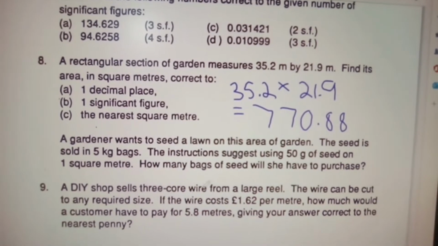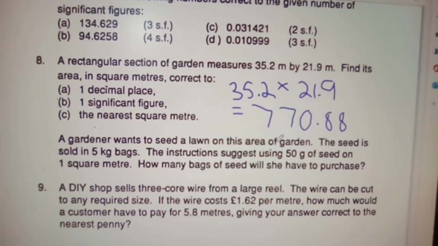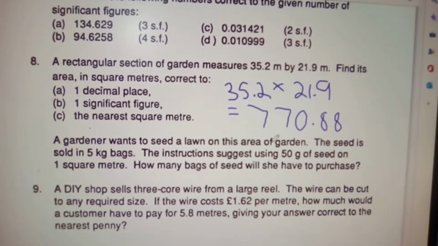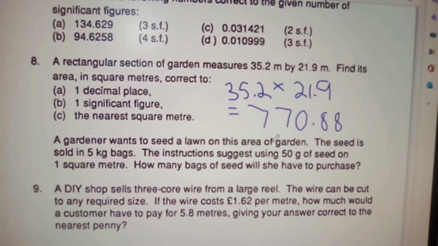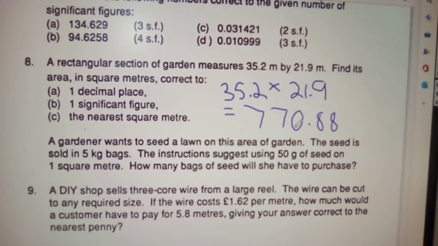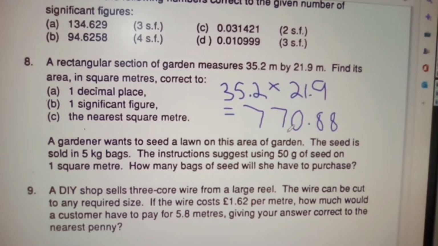Okay, so one decimal place, sorry, I'm just, one decimal place, 770.8, and one significant figure.